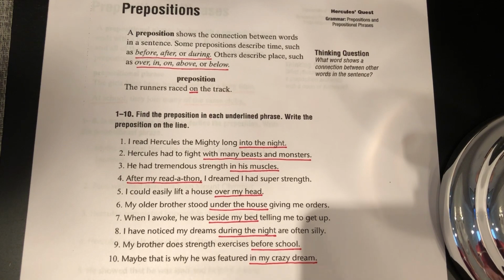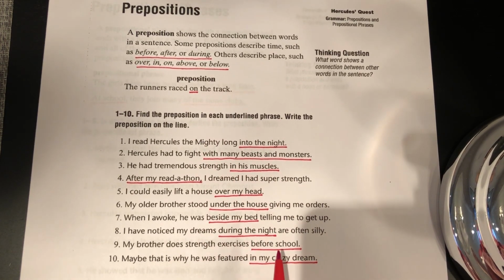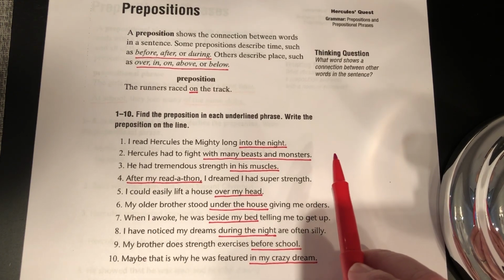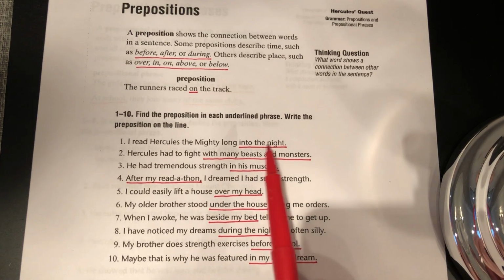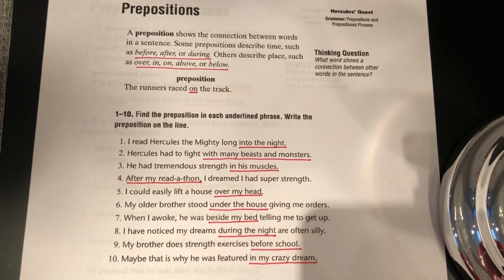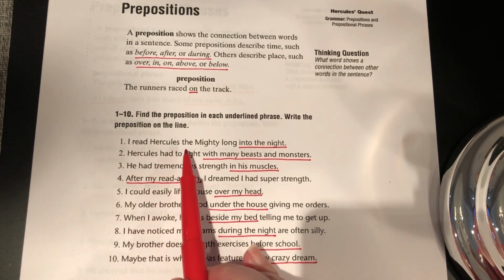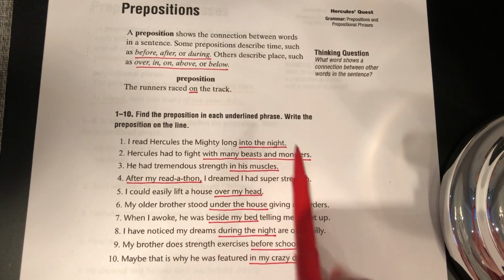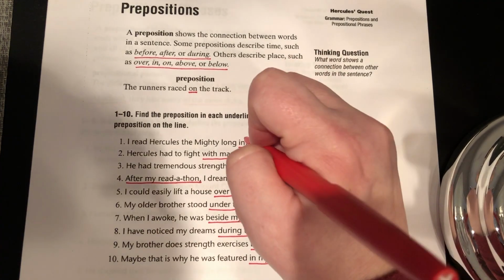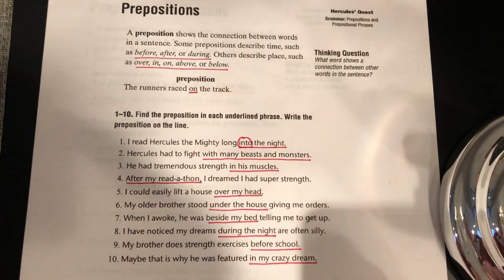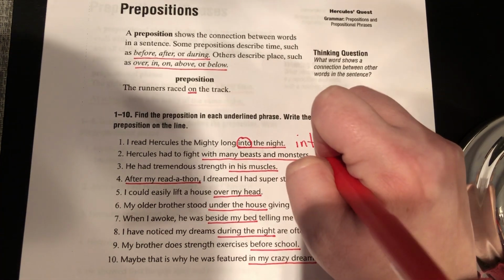So the directions say to find the preposition in each underlined phrase. So now you have the underlined phrase. You just need to go through and find the preposition and write it on the line. I'll give you a little tip. The preposition is always the first word in the prepositional phrase. So for example, number 1, I read Hercules the Mighty long into the night. So into the night is the prepositional phrase. So into would be the preposition. So I would circle the word into and then write it at the end of number 1.